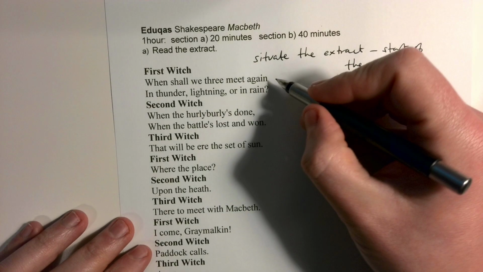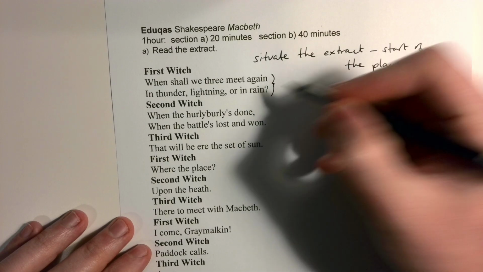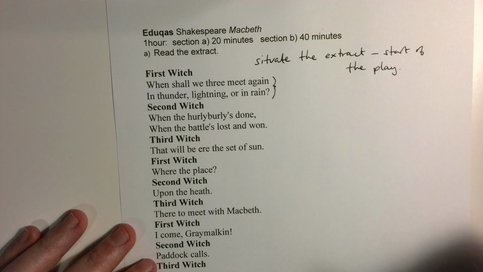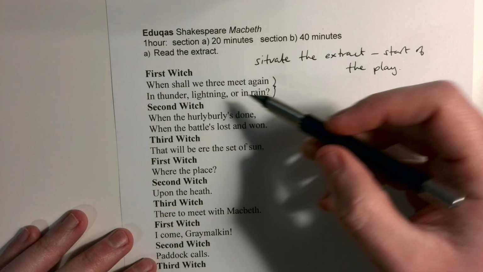Now, what we notice, you'll have to excuse the soft sound of my cat meowing in the background. It's slightly creepy, given the witches.